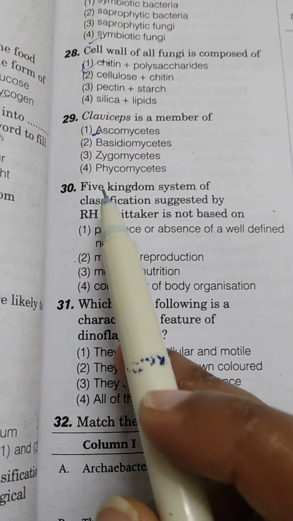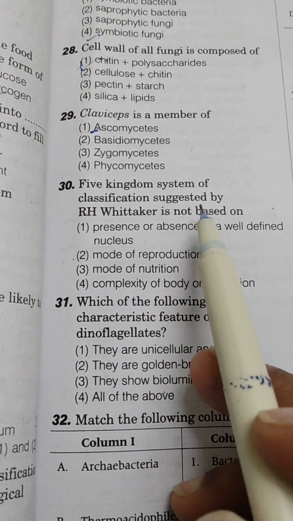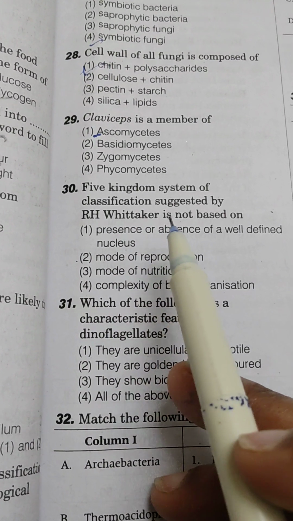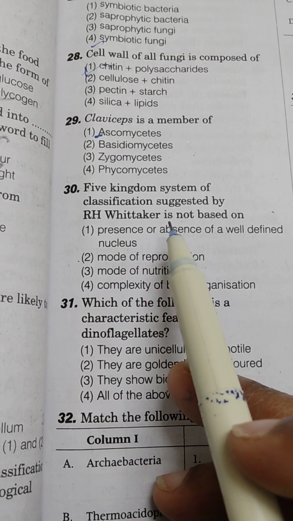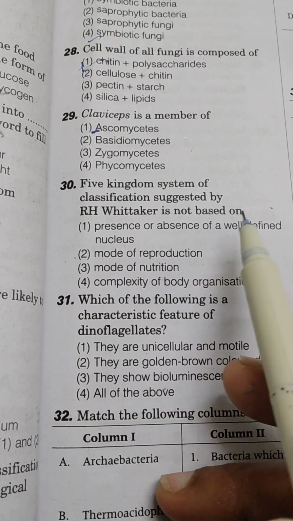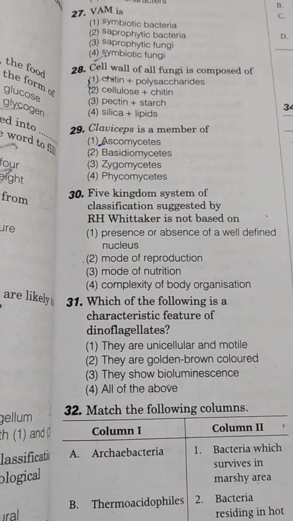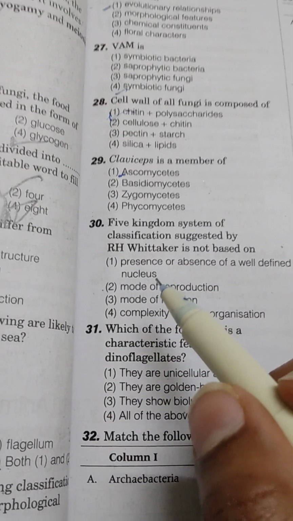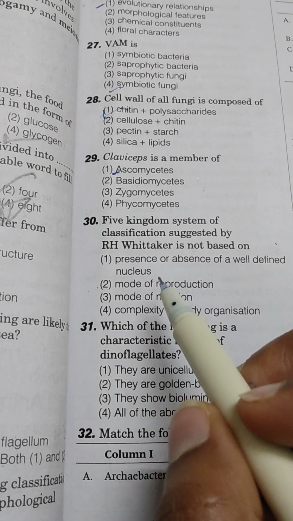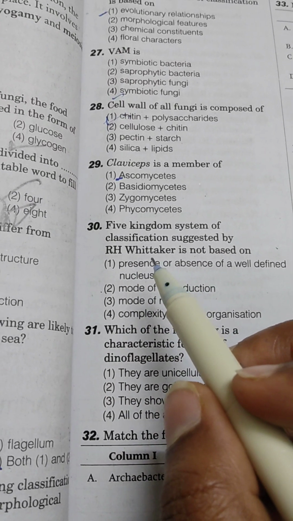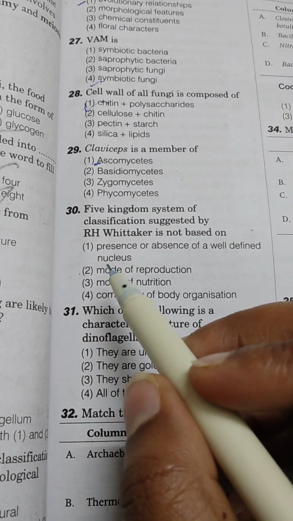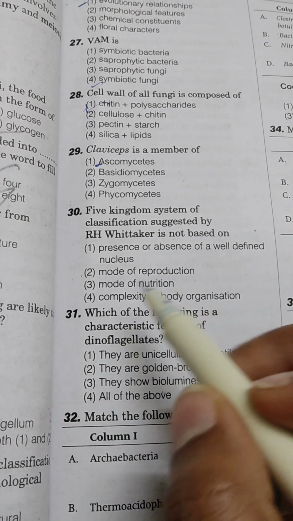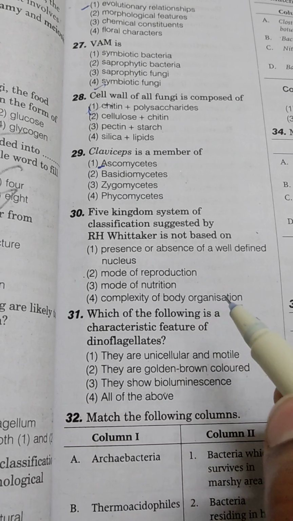Now the last question is question number 30. The 5-kingdom system of classification suggested by R.H. Whittaker is not based on. Now, Whittaker was the one who gave the 5-kingdom system of classification. Now, among these options, which one is the correct? So the options are presence or absence of well-defined nucleus, mode of reproduction, mode of nutrition, complexity of body organization.